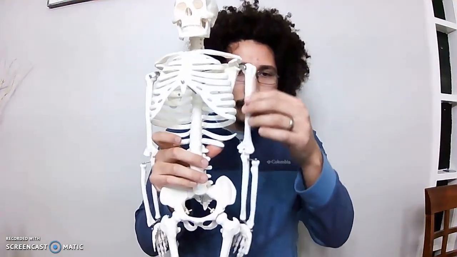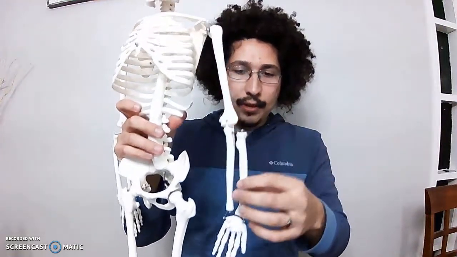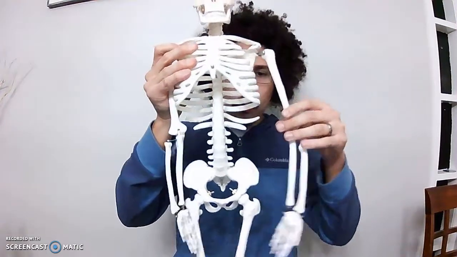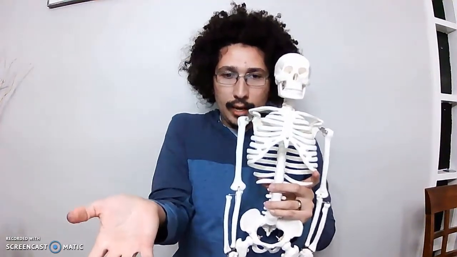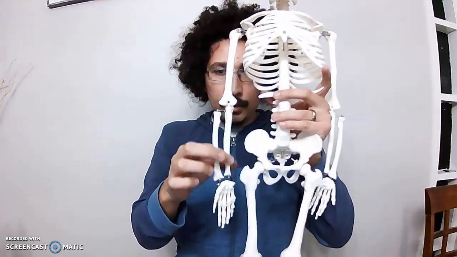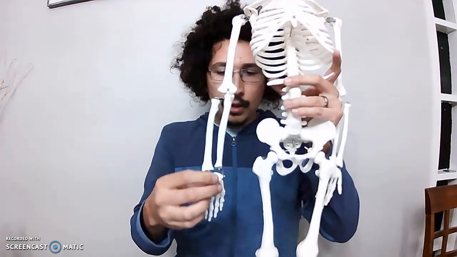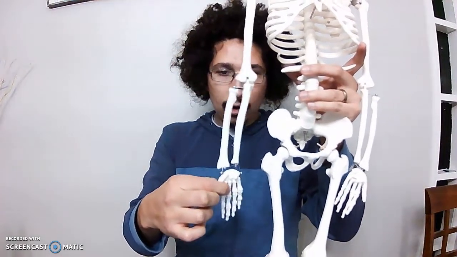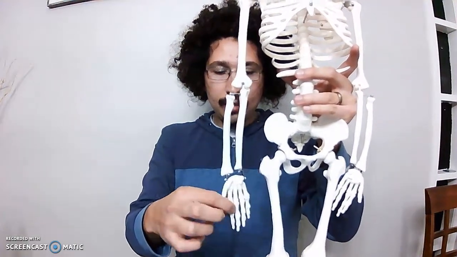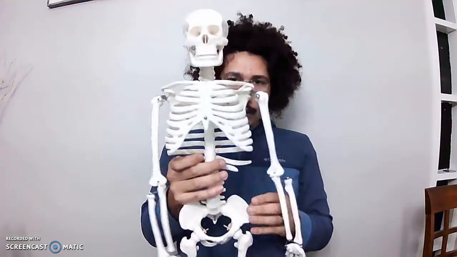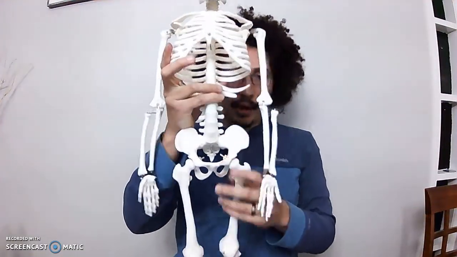You have the humerus. Then you have the radius. So this guy is standing in anatomical position. The radius is on your thumb side, so it's lateral. The ulna is the most inner bone of the forearm. Then you have the carpal bones of the wrist. You have the metacarpals. There's 5 of them. And then you have the phalanges. Then you have the proximal, middle, and distal phalanges. Those are your fingers.